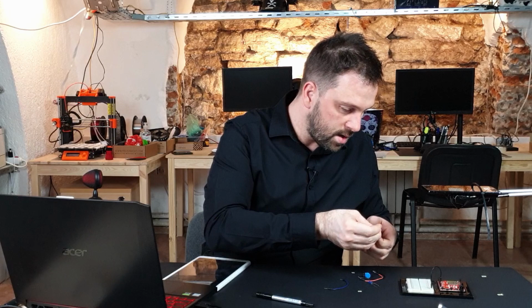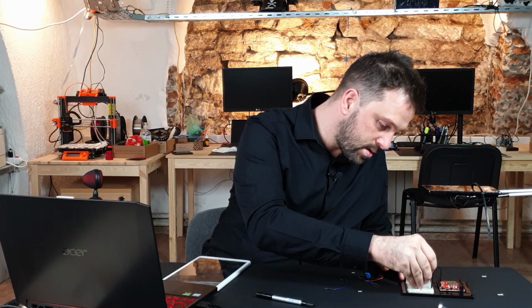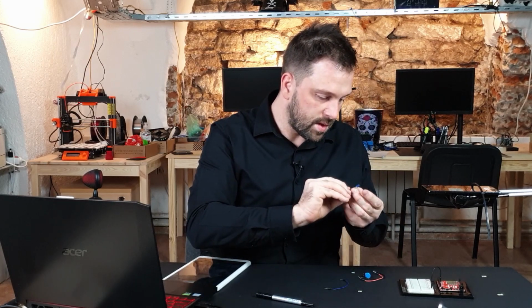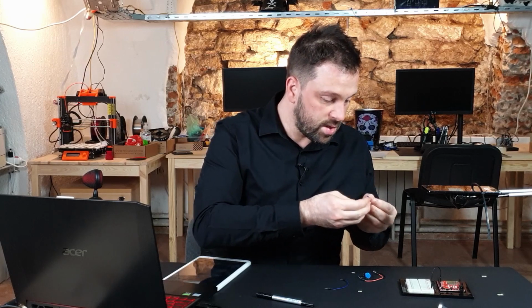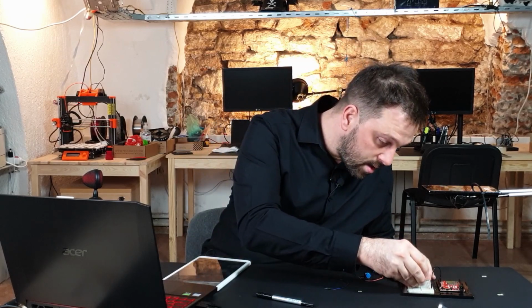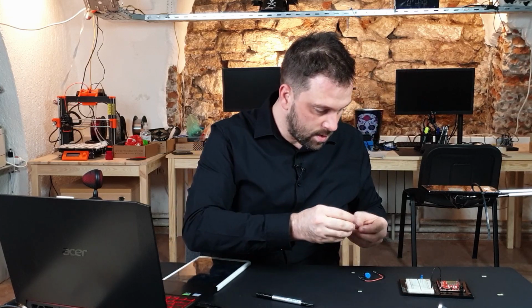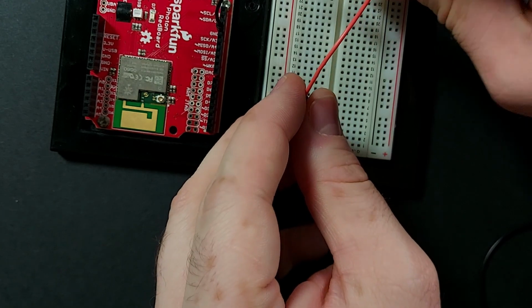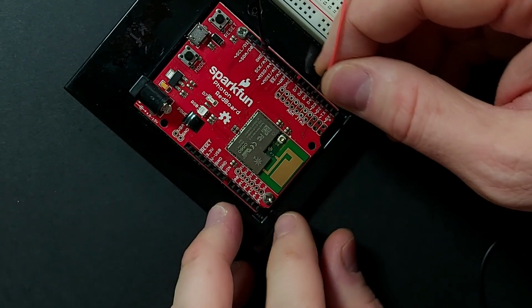Like before, I'm just using the ground for the vertical part of the breadboard, and then the LED on the ground, and here I'm gonna connect the LED to, in the code, D3.